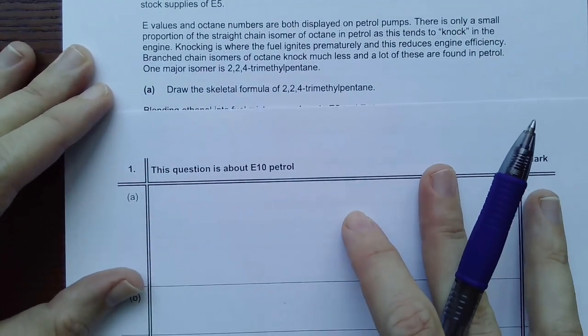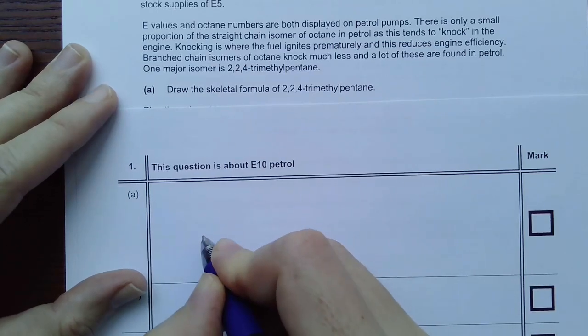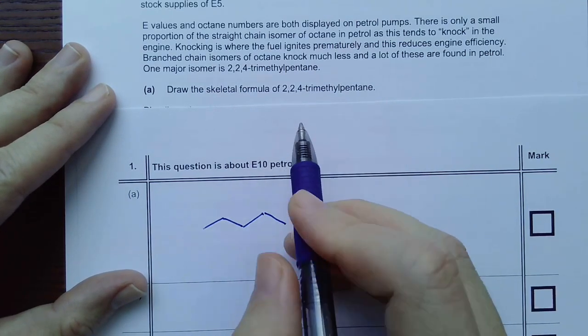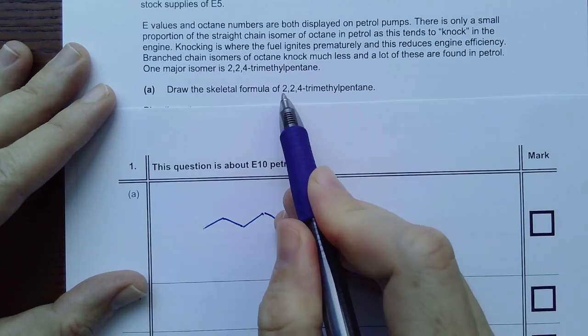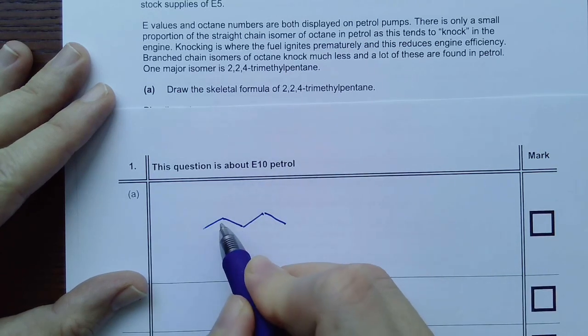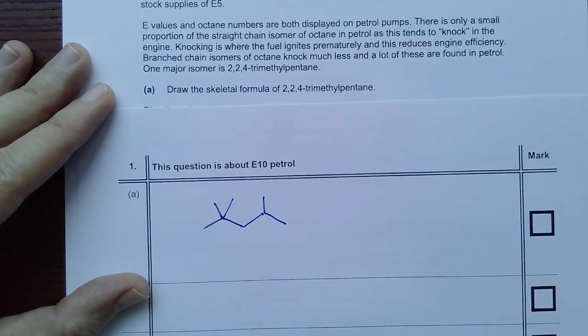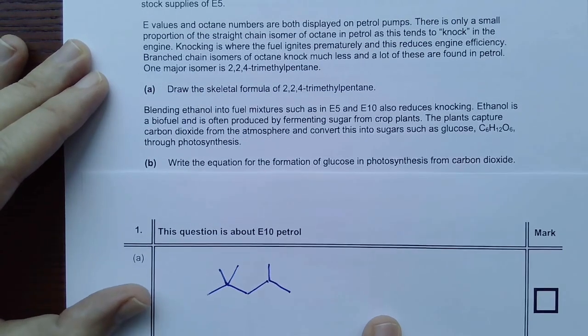My approach would be to draw the pentane chain first, 1, 2, 3, 4, 5, and then I've got trimethyl, 2 of them on the 2, 1 of them on the 4. So 2 methyls there, and 1 methyl on the 4. 1 mark in the bank, good way to start.